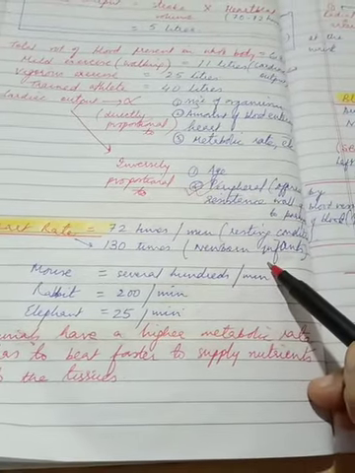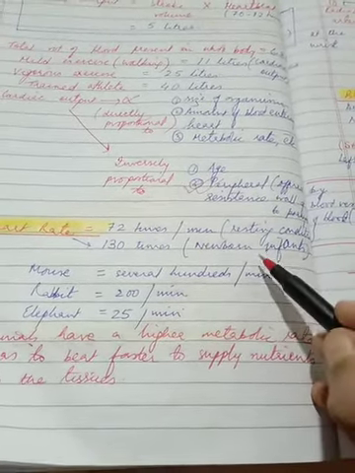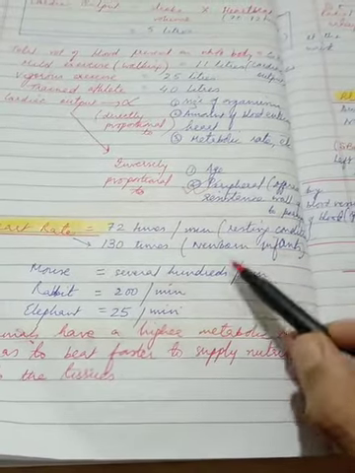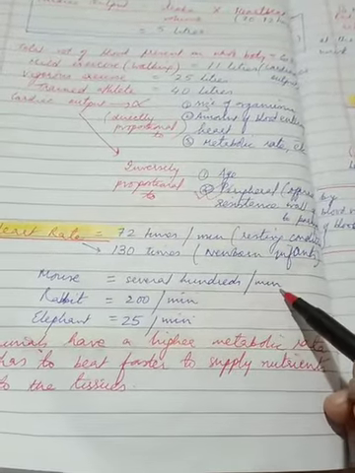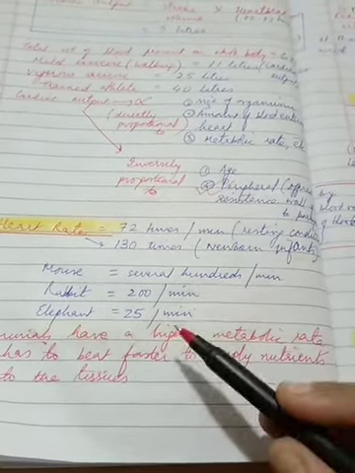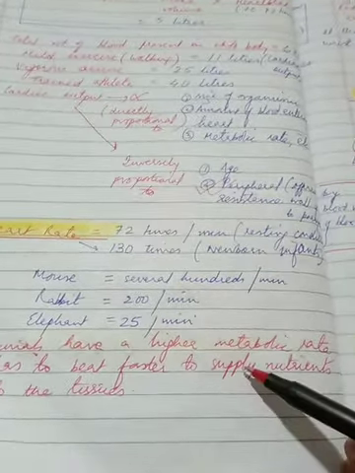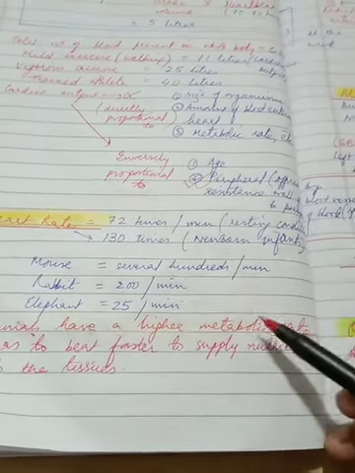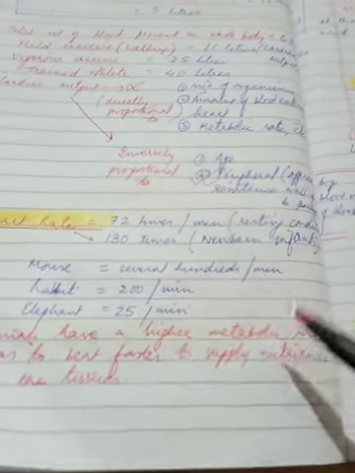So this means that the heart rate varies not only from the adult to the child, but also from species to species. Usually what we see is that the smaller animals have higher heart rate than the larger animals. Look at this.